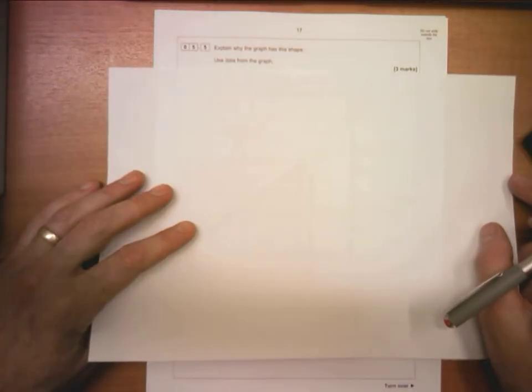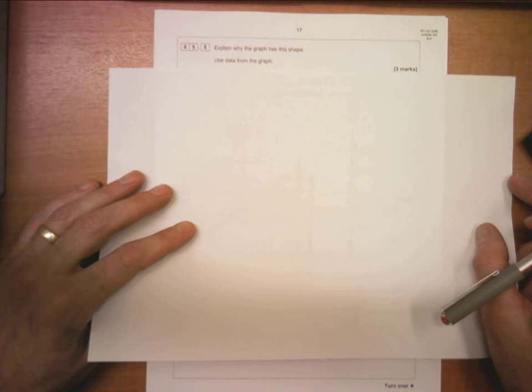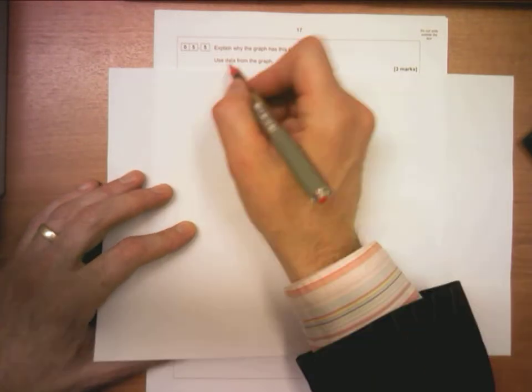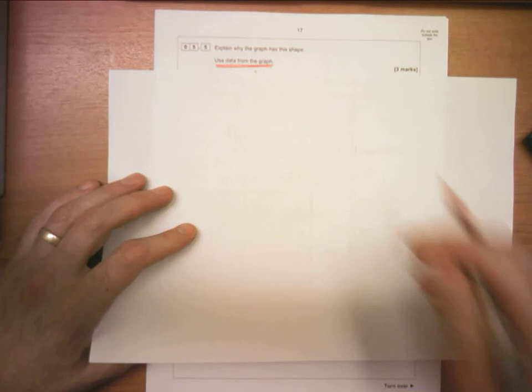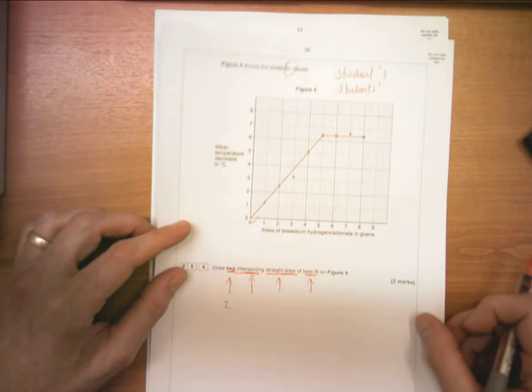Explain why the graph has this shape for 3 marks. Use data from the graph. So your answer's got to use data from the graph, otherwise you're not bringing those marks home. Let's look at the graph.